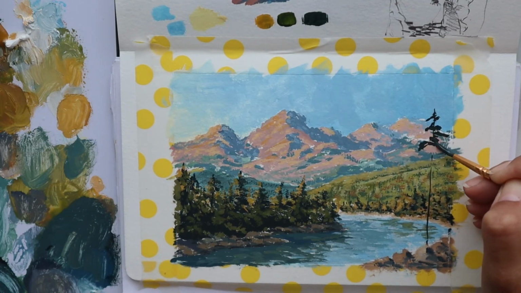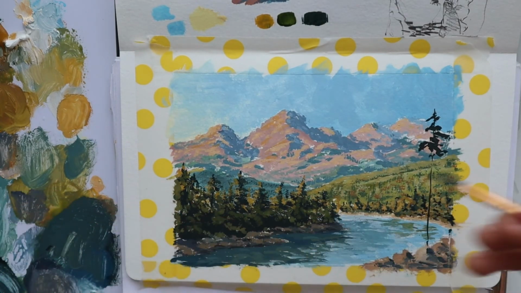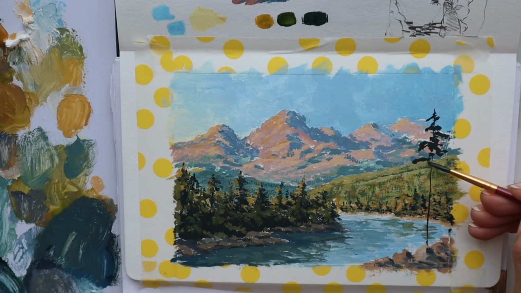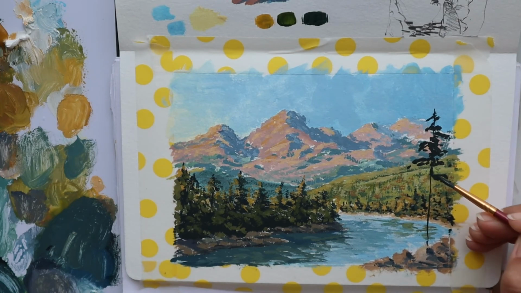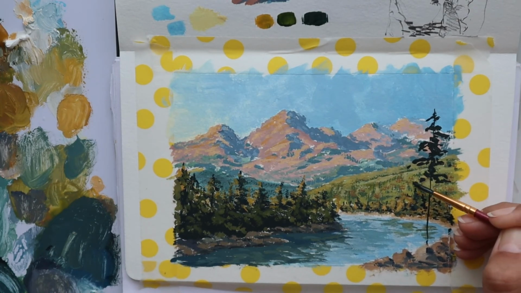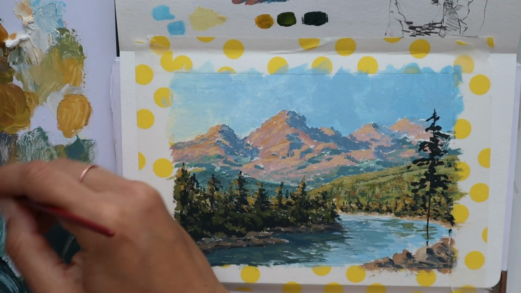And I'm just going with the shadow green first. And again, just creating sort of indications of the branches. Not doing anything too complicated or too detailed.